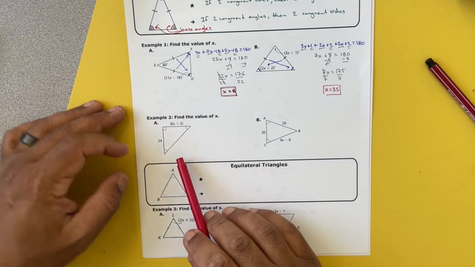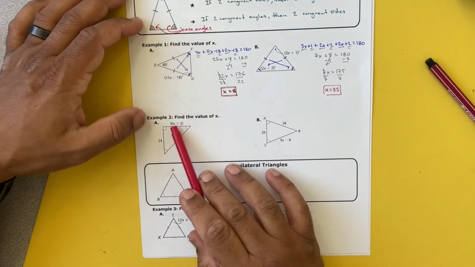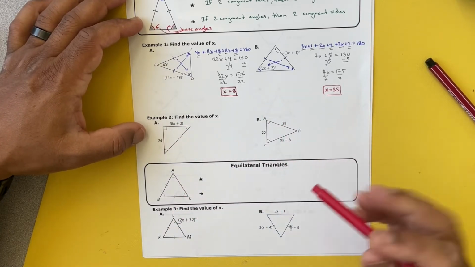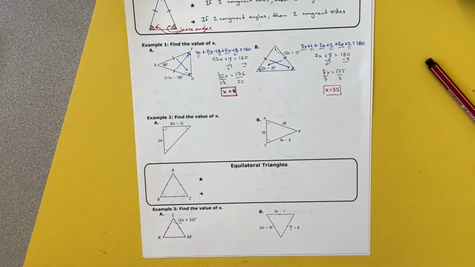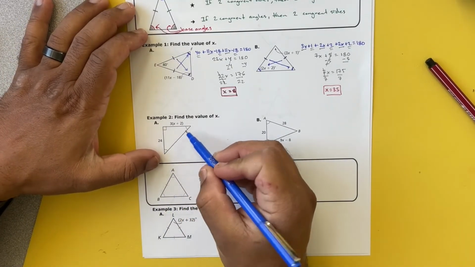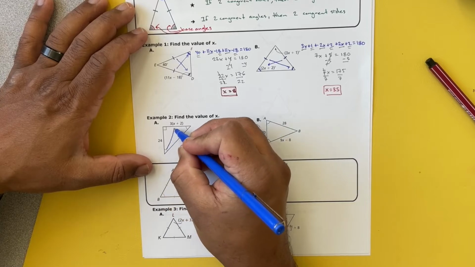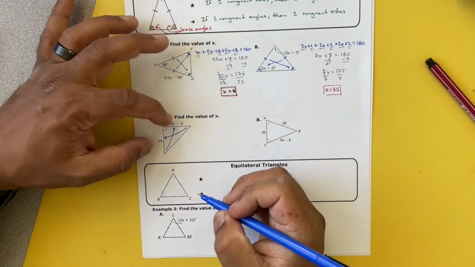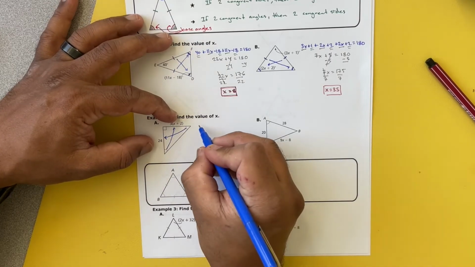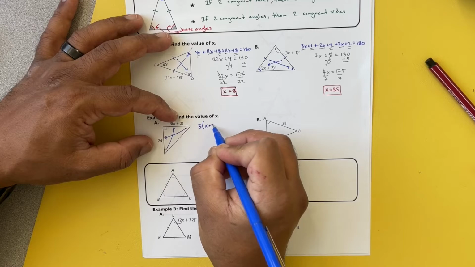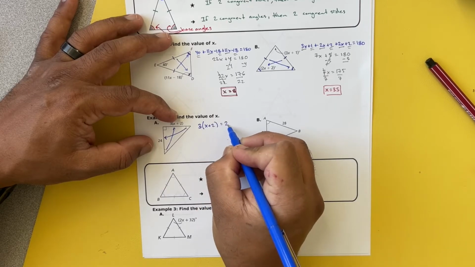All right, looking down at example 2, now we're looking at the sides. So for this one, we can see that these two angles are the same. So the angle across from it and the angle across from it are going to be the same. So we can set those equal to each other. So 3 times x plus 2 equals 24.